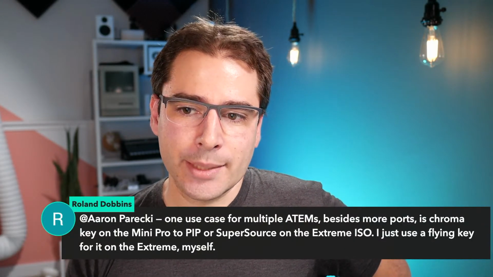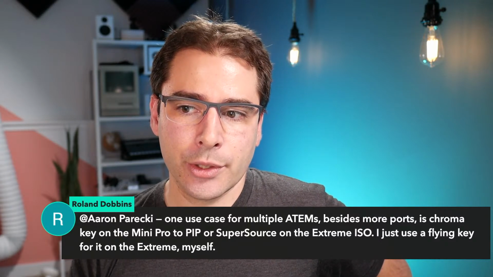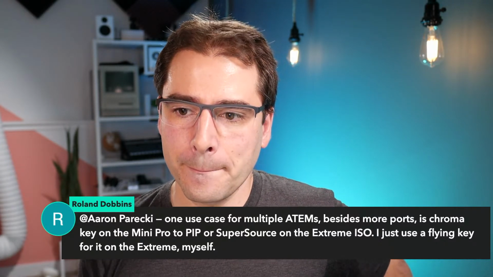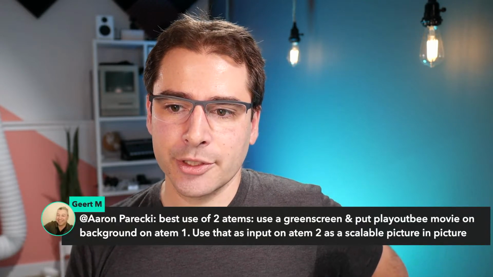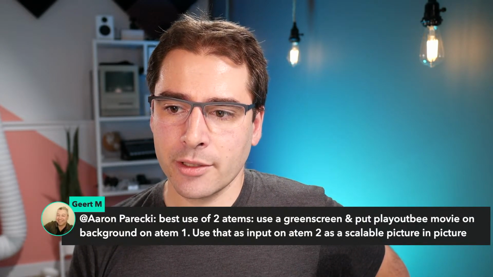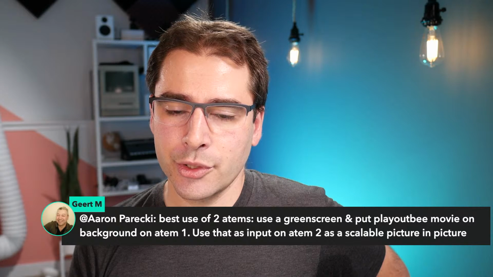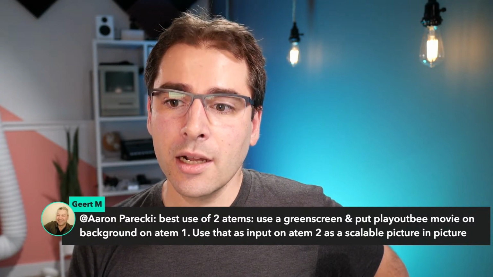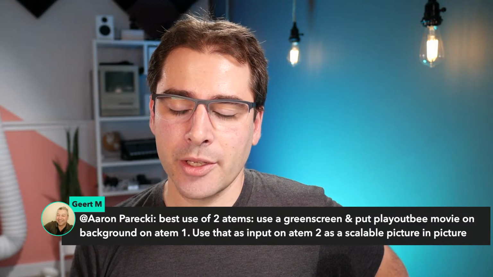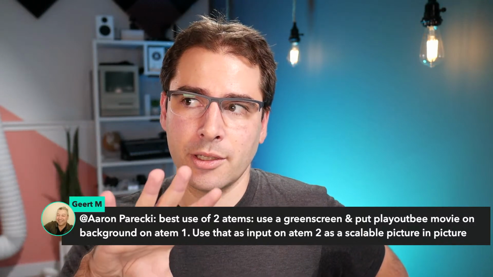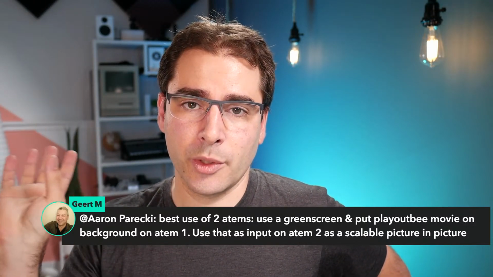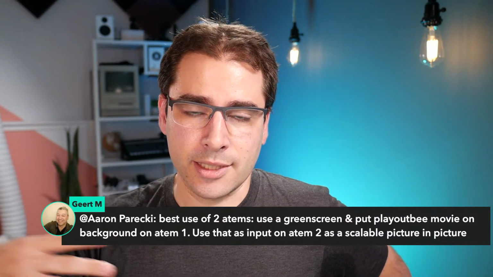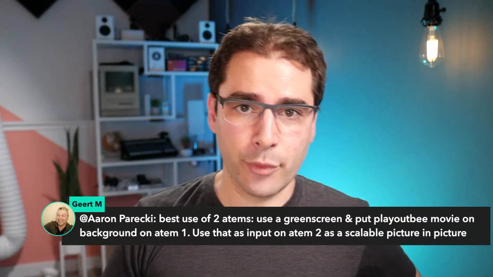One use case for multiple ATEMs besides more ports is chroma key on the Mini Pro to picture-in-picture or super source. Yes, oh yeah, we talked about that. Yep, for sure. Best use of two ATEMs: use a green screen and put playout beam movie on the background on ATEM 1, and use that as input 2 as a scalable picture-in-picture. Oh yeah, totally. So that way you can chroma key out a video on the ATEM where you normally wouldn't be able to, because the ATEM Mini Pro doesn't have four upstream keyers.